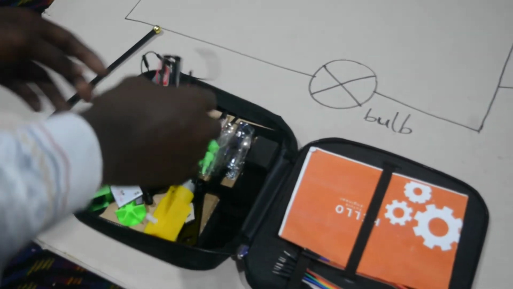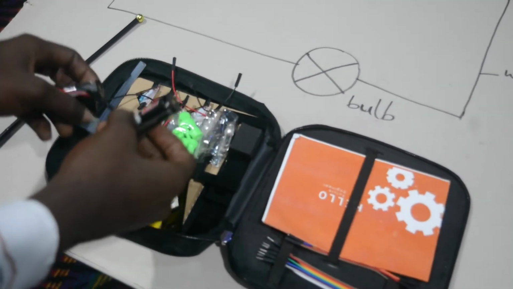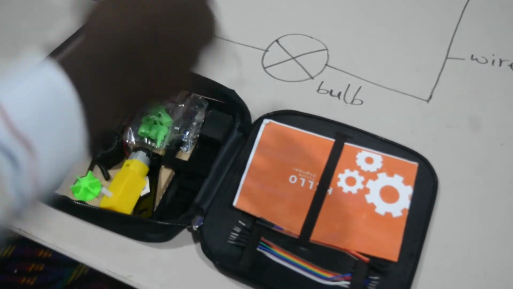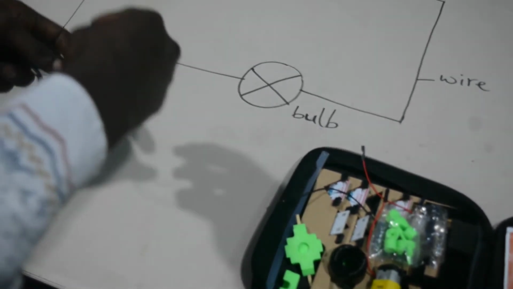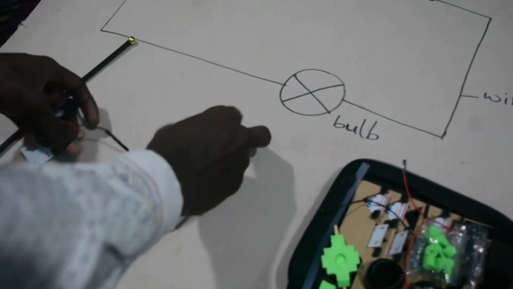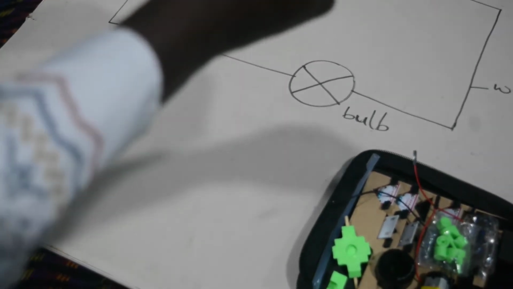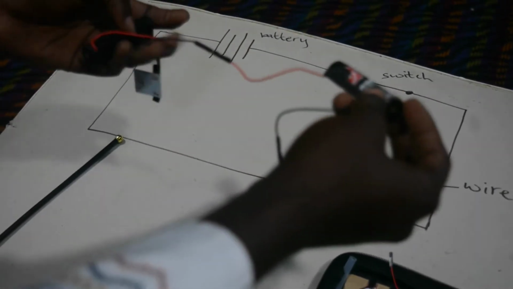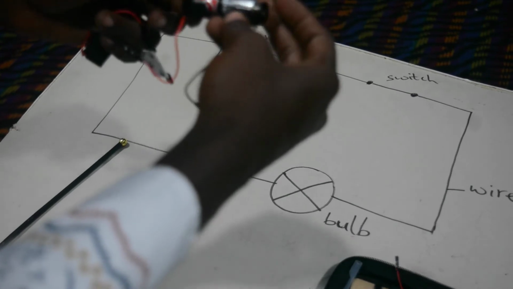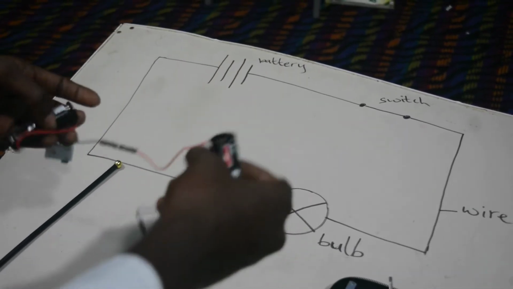In here, I have my batteries. The same two batteries that were displayed in our circuits. Note that the red wires you see here represent positive, while the black ones represent negative.